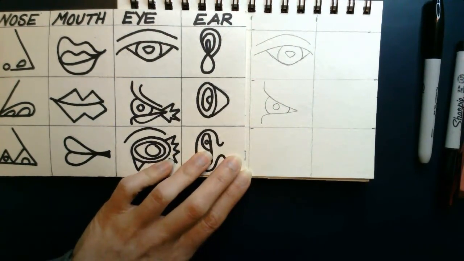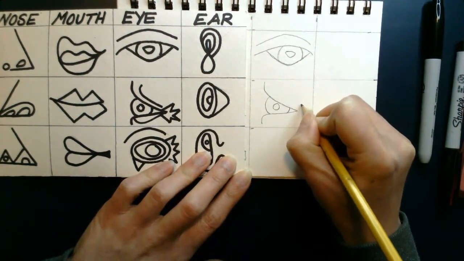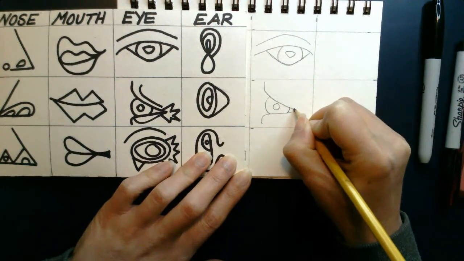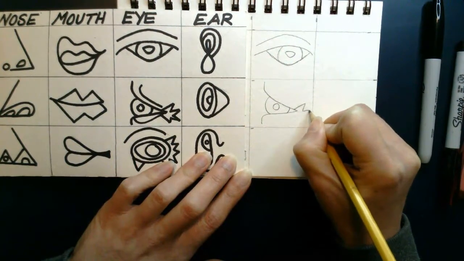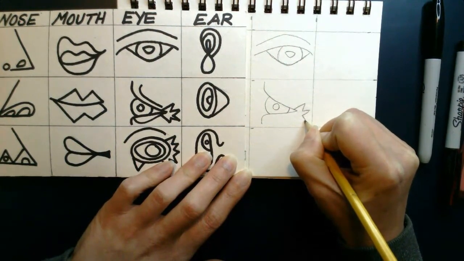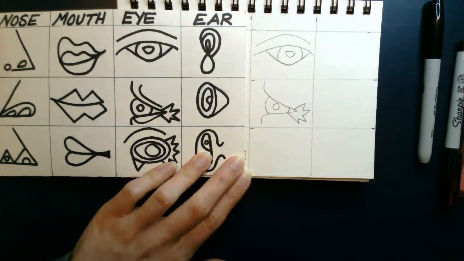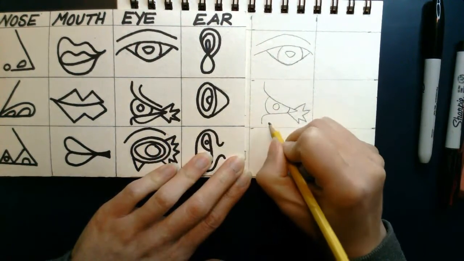Then what I'm going to do is I'm going to go ahead and put this, it's almost like an eyelash at the corner of the eye, like a starburst eyelash. So we're going to come up, down, out, over, down, and back up. And then I'm also going to be adding this shape here.